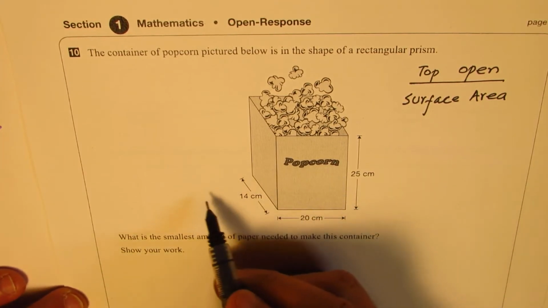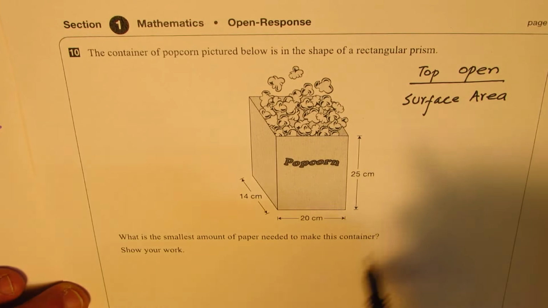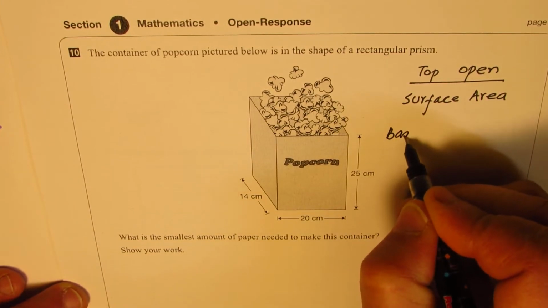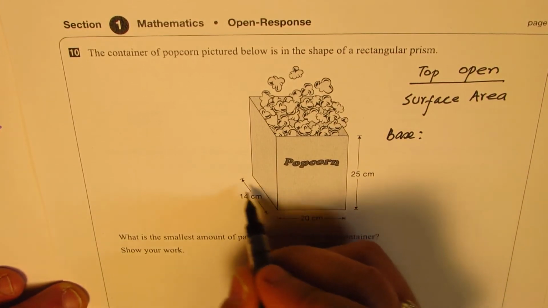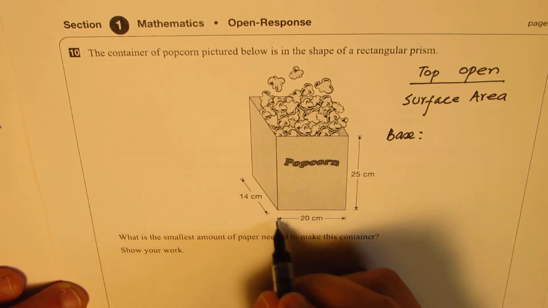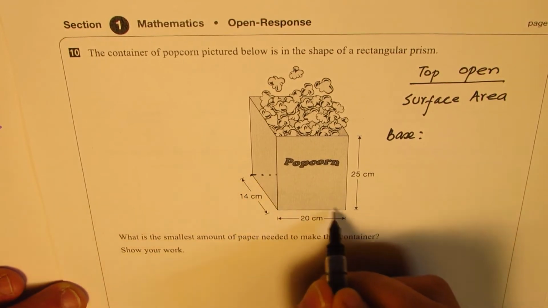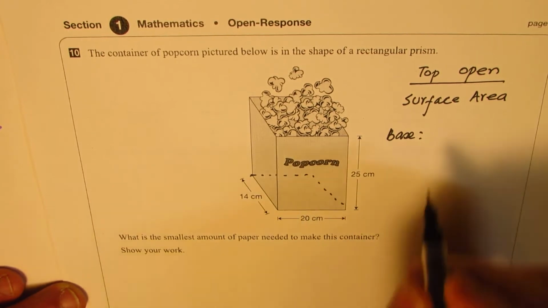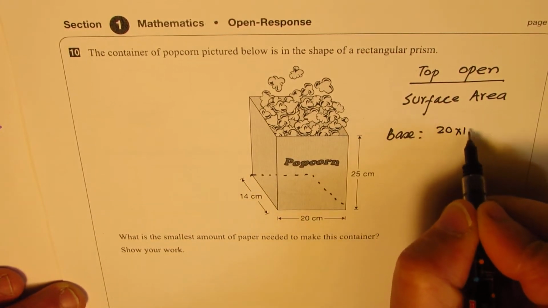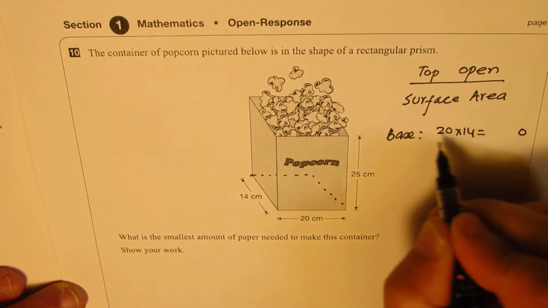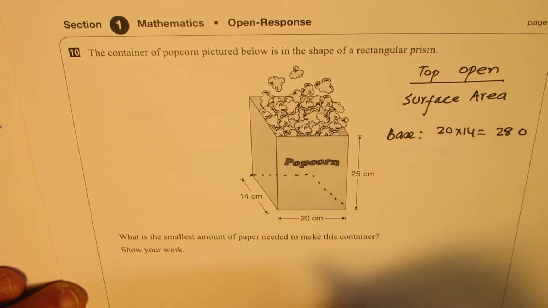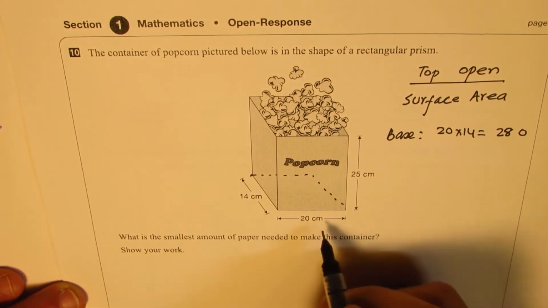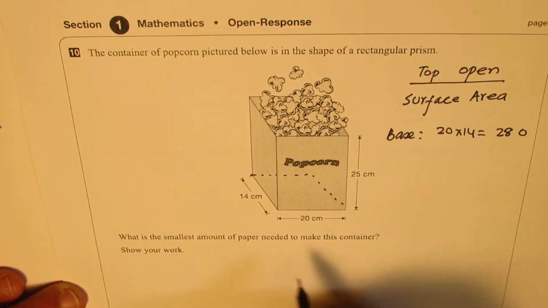Now, for the surface area, let's begin with the base first. So there is only one base, which is 20 times 14. So that becomes the base, right? Think like this. That is your base, correct? So we found this area to be 20 times 14. So 28, right? So 280. The units, of course, will be centimeters squared.